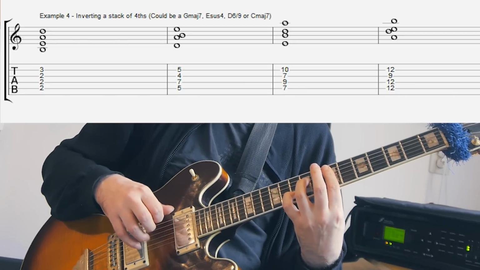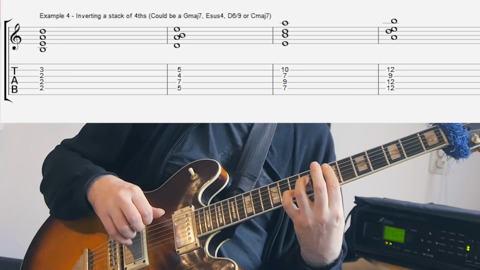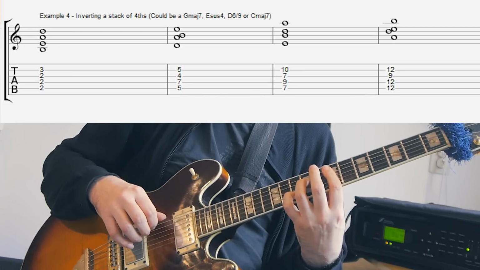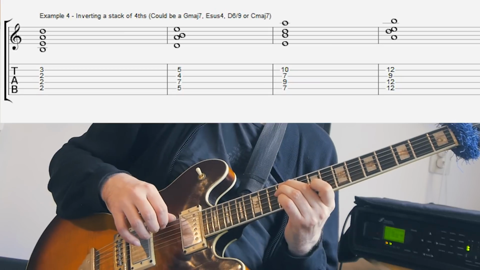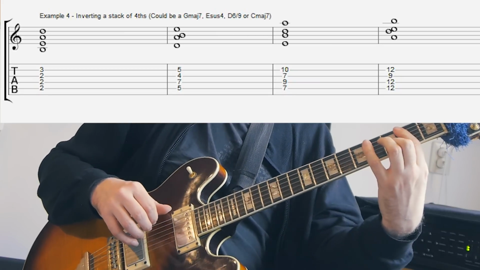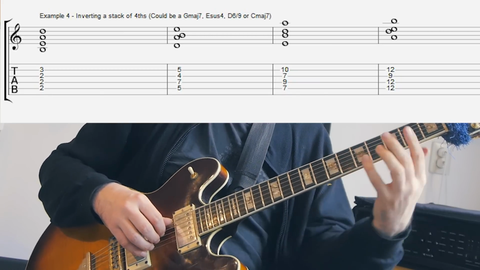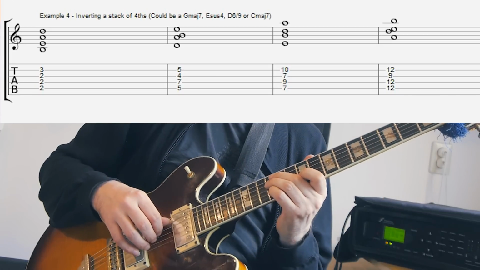and the next one is really clearly an E7 sus 4 voicing in drop 2, and then we get this one. So that way, by just inverting this, you start realizing how it's connected to a drop 2 voicing, which is in itself also a bit interesting.